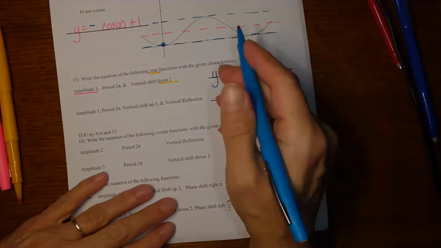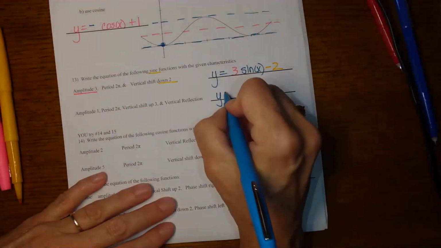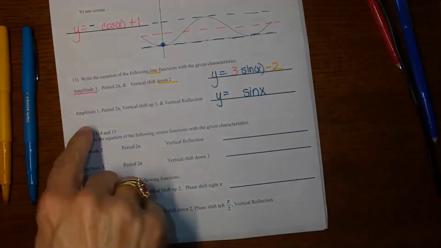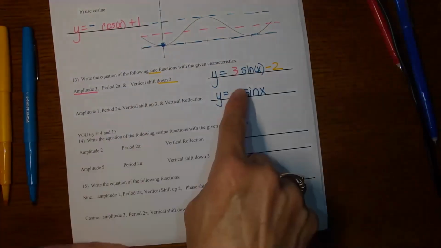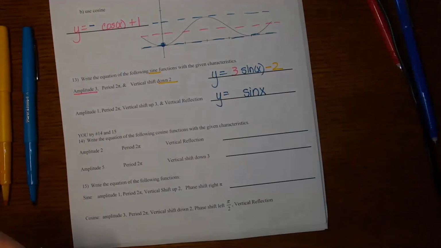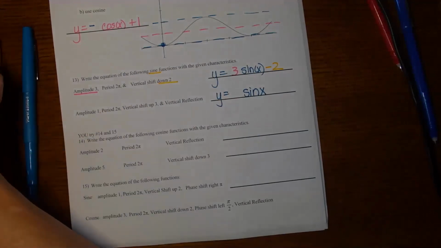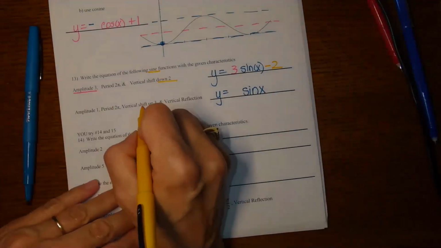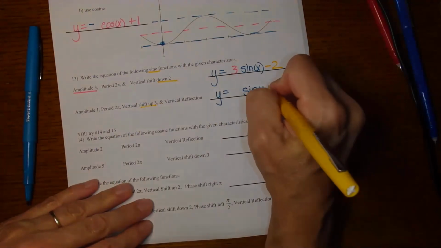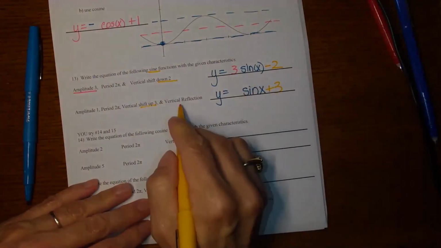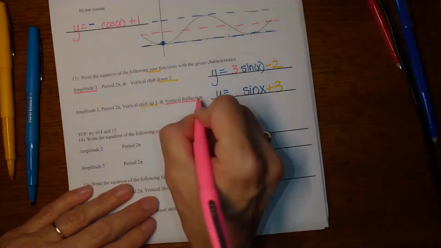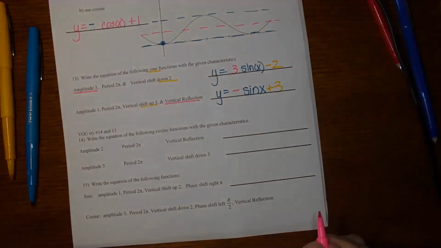I know that it's sine because those are my instructions. Okay, amplitude of 1, that's just a 1 in the front. I don't have to write a 1. Period of 2 pi, that's a given because it's all I know yet. A vertical shift up 3. So up 3 is going to be a +3. A vertical reflection. So a vertical reflection is going to be a negative out front.